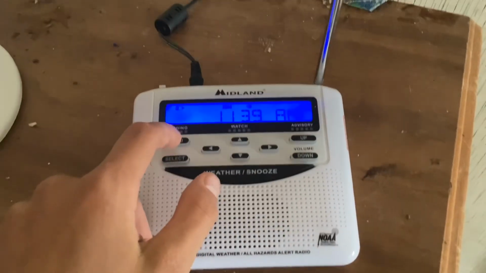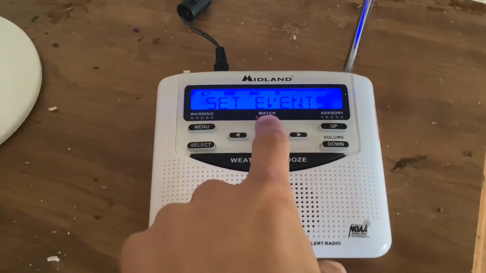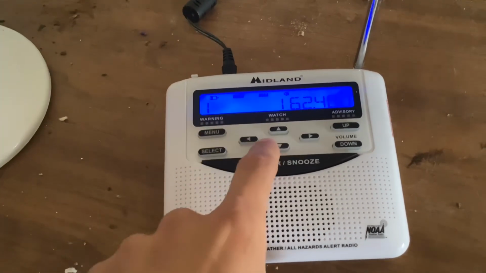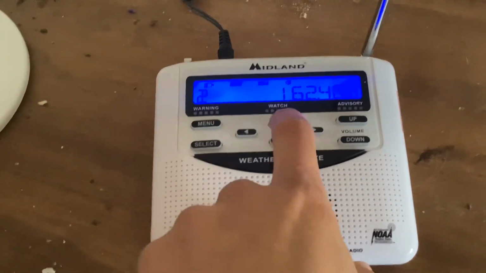Step 5 on how to program a weather radio. Let's do channels now. So how you set the channel you want: you press menu. When it says set channel, you press select, and it'll give you channels.